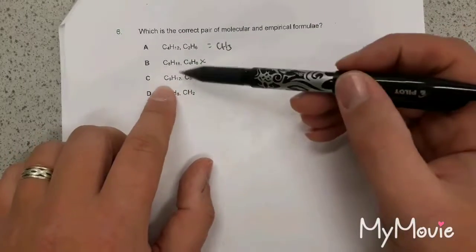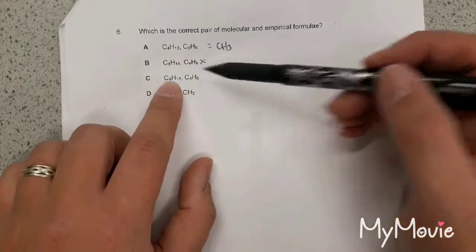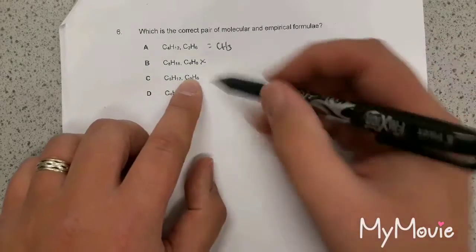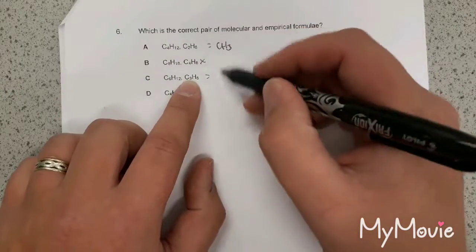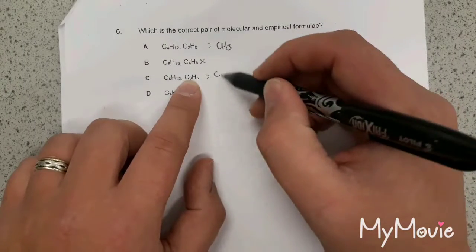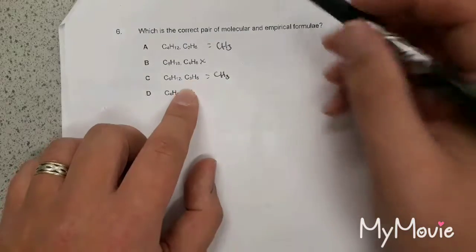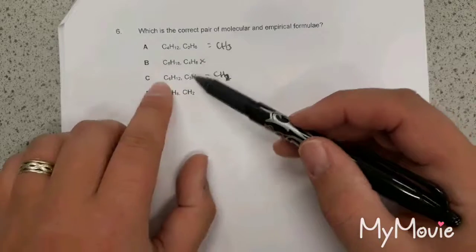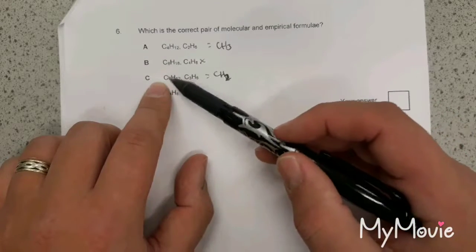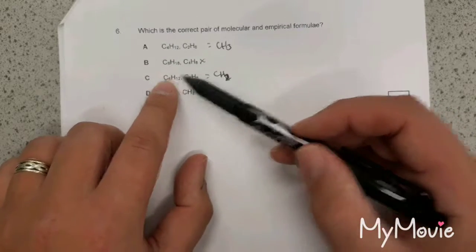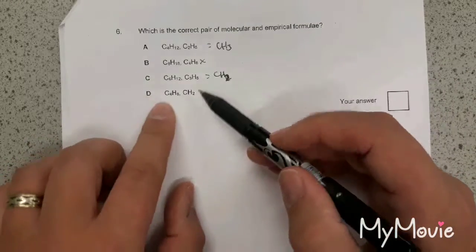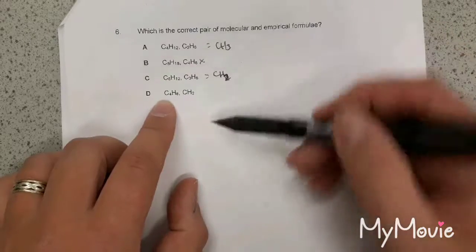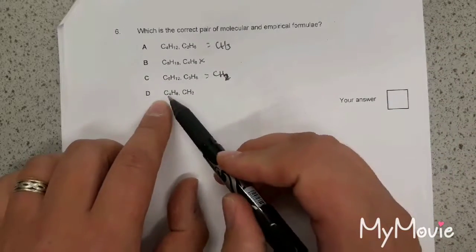Question C. Answer C, C6H12 to C3H6, we've halved each one, but again, this one could go down once more, just like that one can, to CH2. So that one can go down again. If you were to divide this by 6, it gives you C, and that by 6 gives you 2, so CH2. And then D, so by this process of elimination, D has got to be correct, unless we've made a mistake somewhere, but let's just be sure.